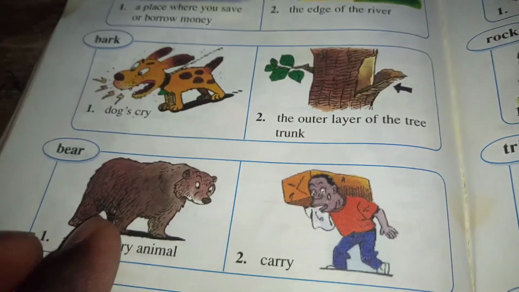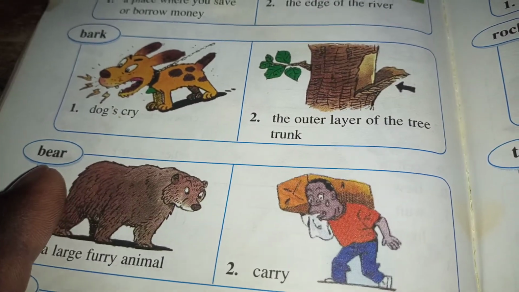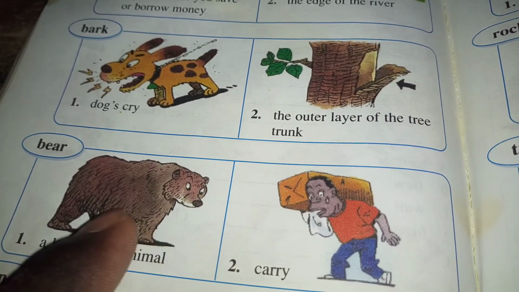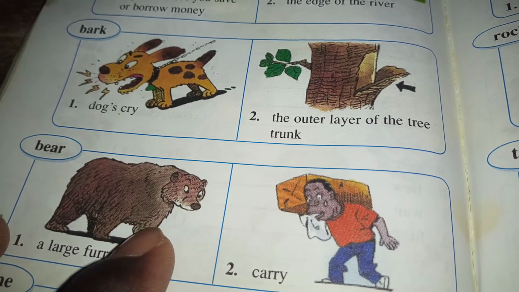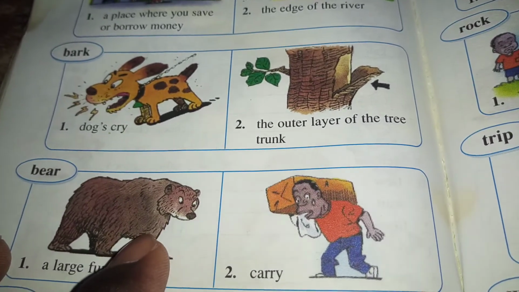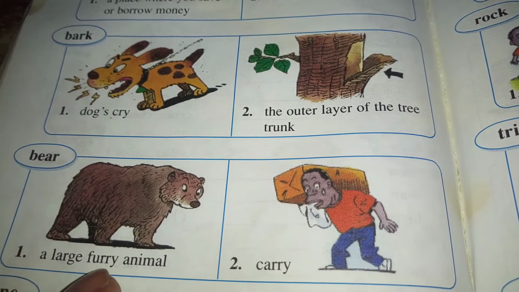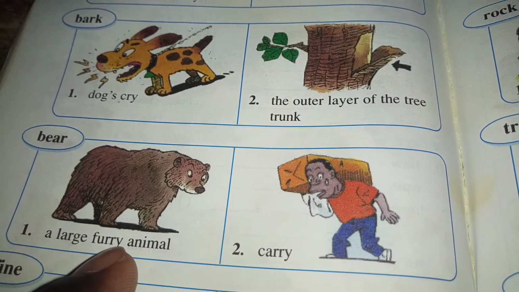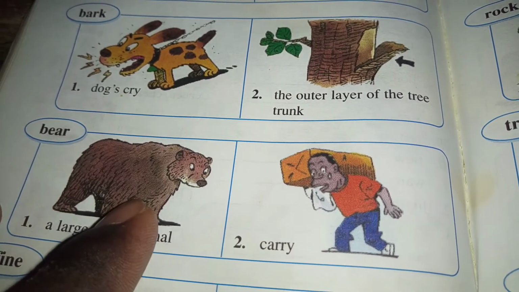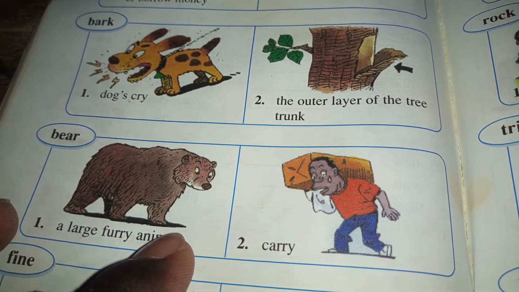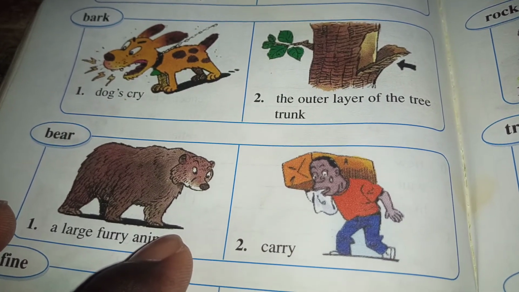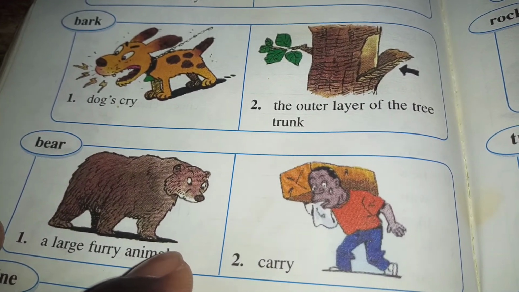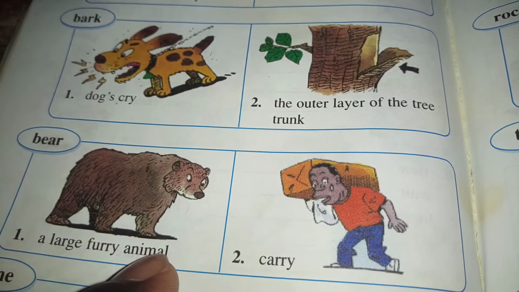Now the next word we are looking at is bear. Bear, to bear something. If you look at this picture here, there's a picture of an animal. This animal is called a bear, and it is a large furry animal. It has a lot of fur, but it's also a very large animal. We have what we call a teddy bear. If you don't know what a bear is, look at a teddy bear. That is how a bear looks. It is a large furry animal.